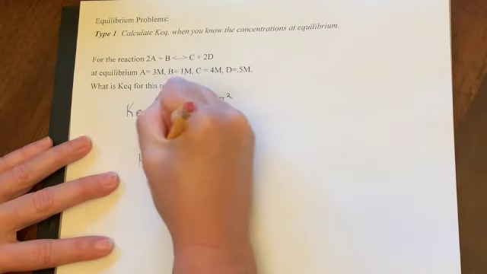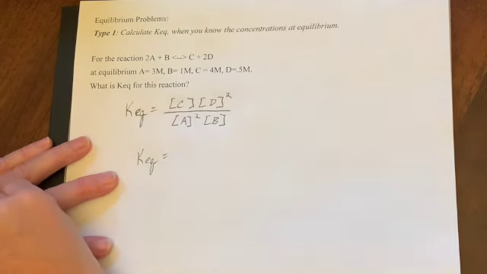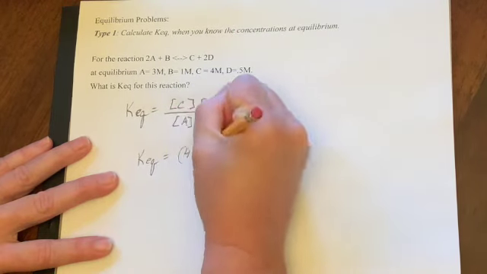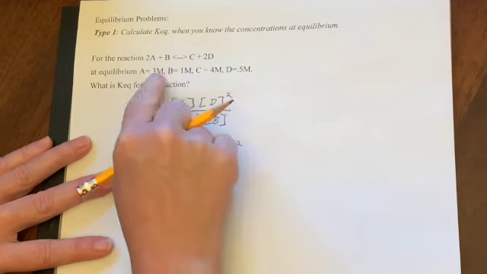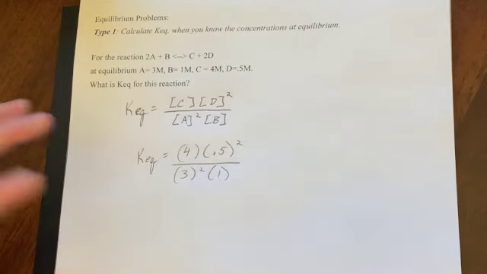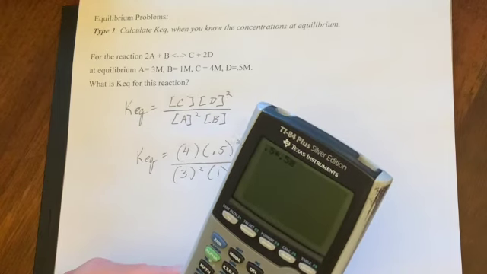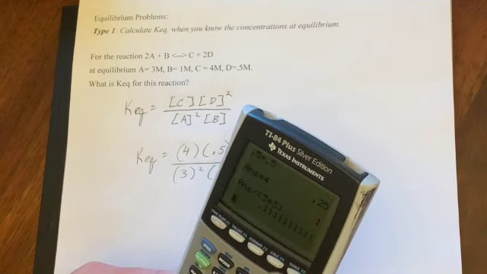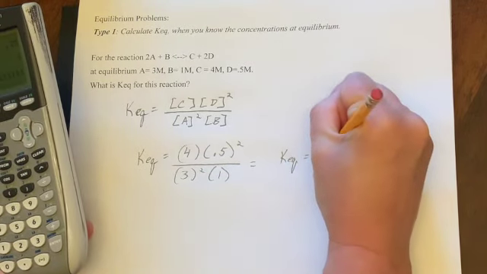So now here we go. At equilibrium, A is 3, B is 1, C is 4, and D is 0.5. So that means for C, I just said it was 4, so it's going to be 4 times 0.5 squared over 3 squared times 1. Take a moment. You're going to put that into your calculator, and you're going to get 1.5 times 4 divided by 3 times 3. And you should get KEQ is equal to 0.11.